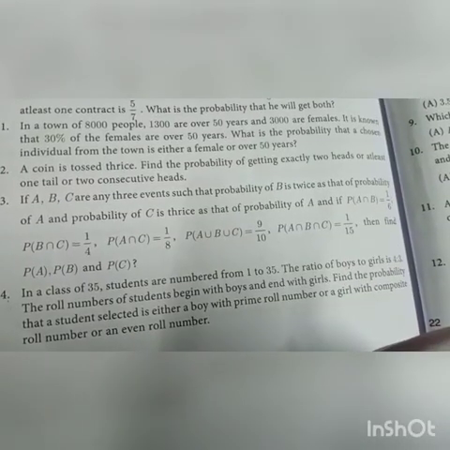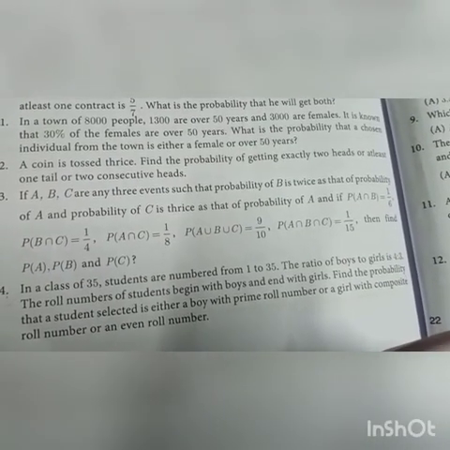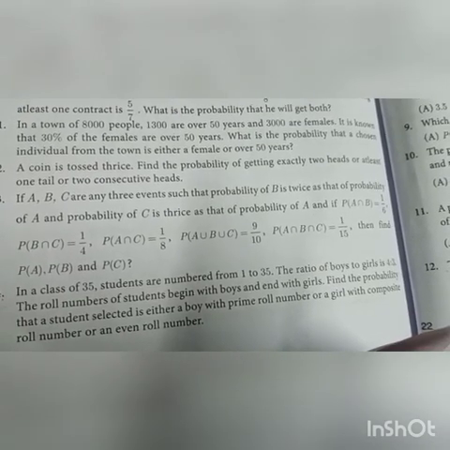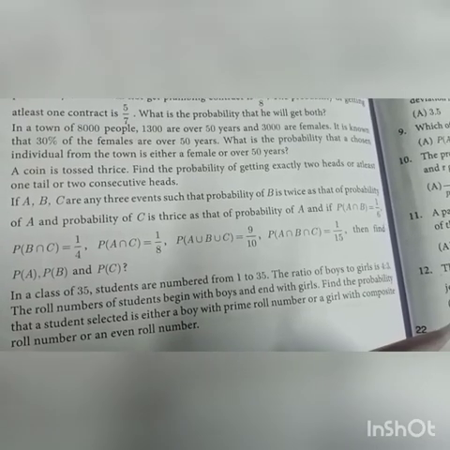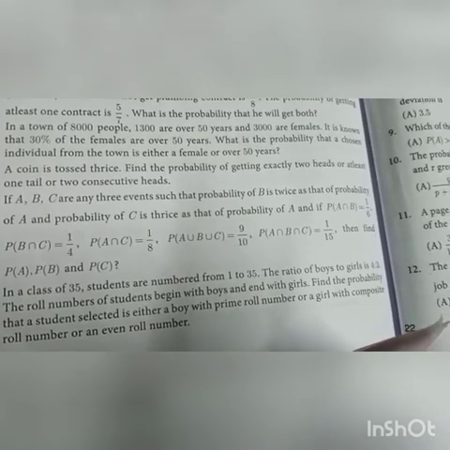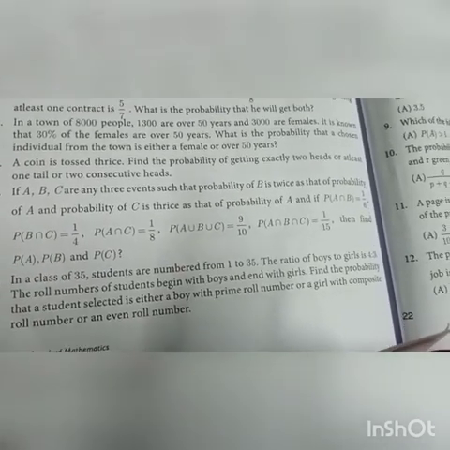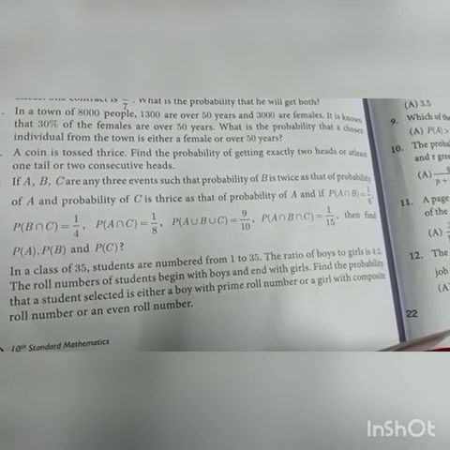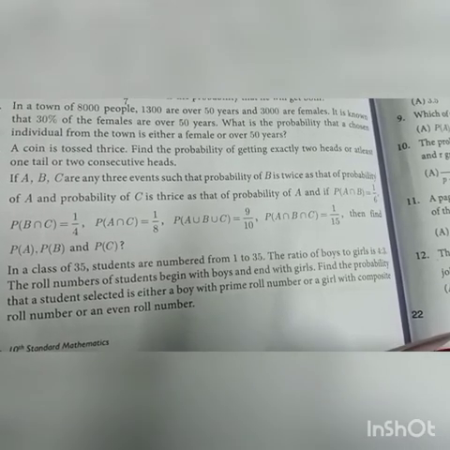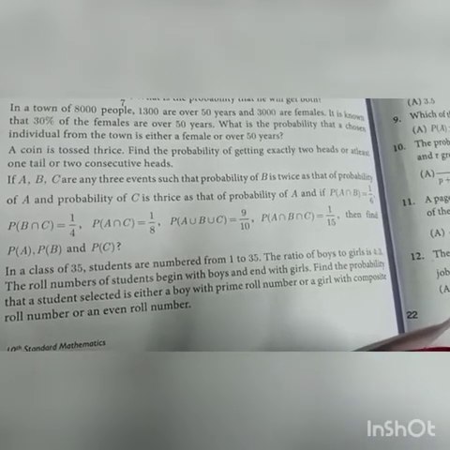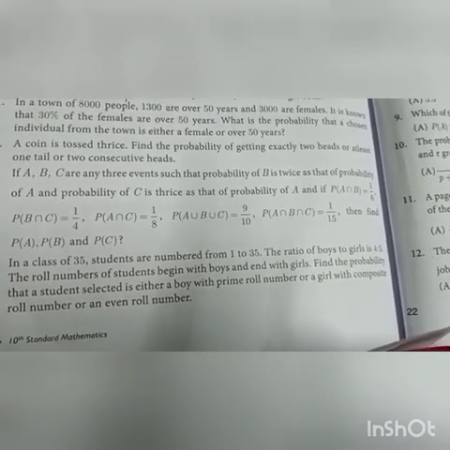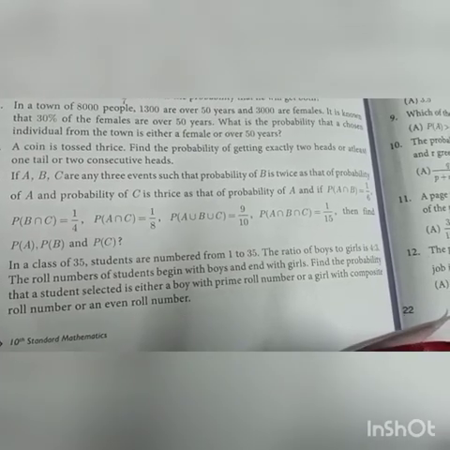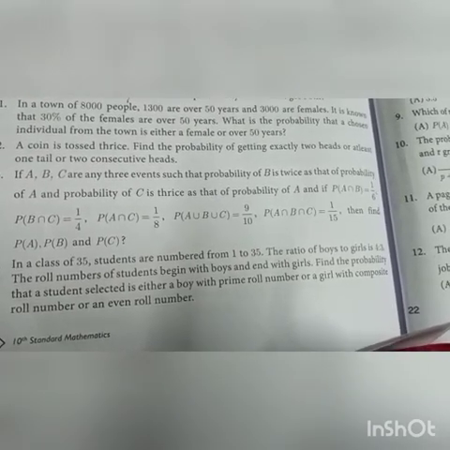13th sum. If A, B, C are any 3 events such that the probability of B is twice the probability of A and the probability of C is thrice the probability of A, and if P of A intersection B equal to 1 by 6, P of B intersection C equal to 1 by 4, P of A intersection C equal to 1 by 8, P of A union B union C equal to 9 by 10, P of A intersection B intersection C equal to 1 by 15, then find P of A, P of B and P of C.